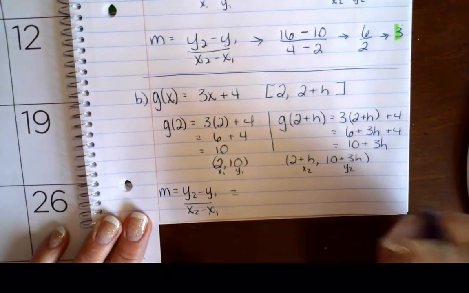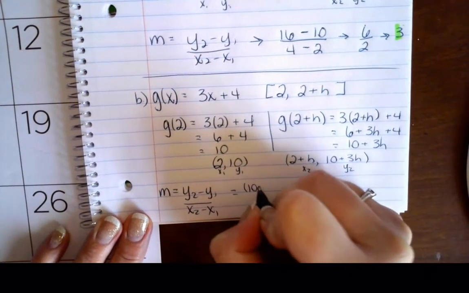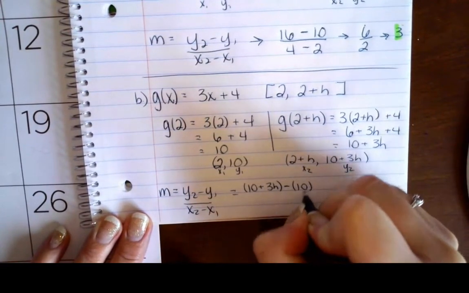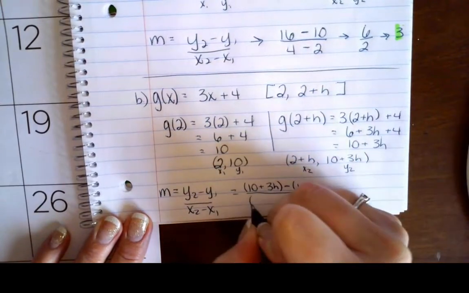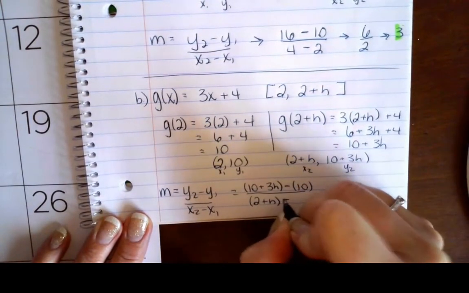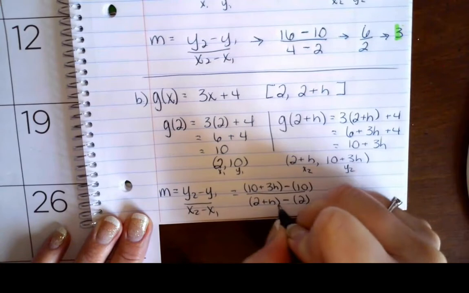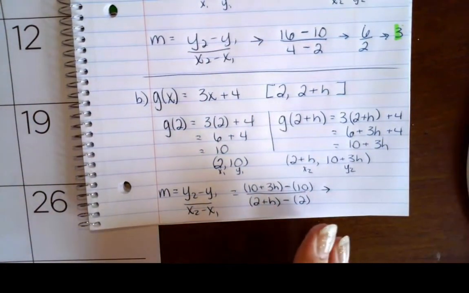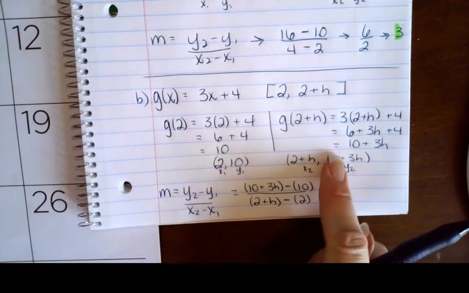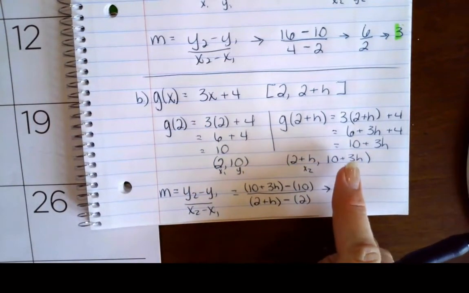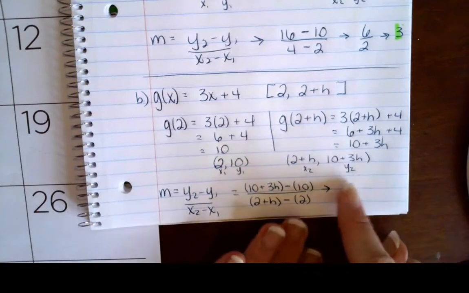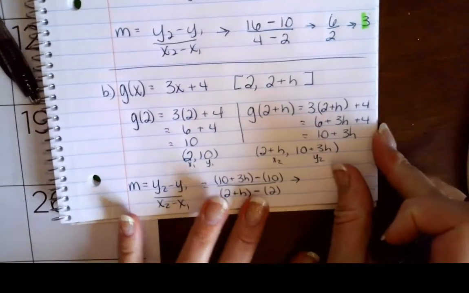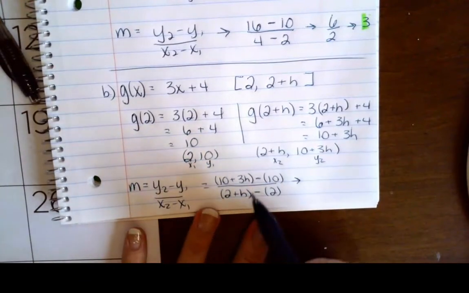And that gives me a y2 of 10 plus 3h minus a y1 of 10 over an x2 of 2 plus h minus an x1 of 2. And now, did I need the parentheses? I only put them in there because I had multiple terms in my second point. And so I really don't need those parentheses. And because I'm running out of room, I'm just going to say ignore the parentheses.